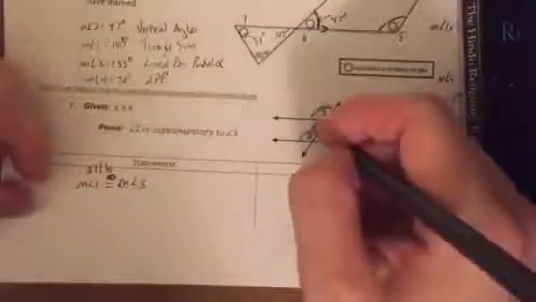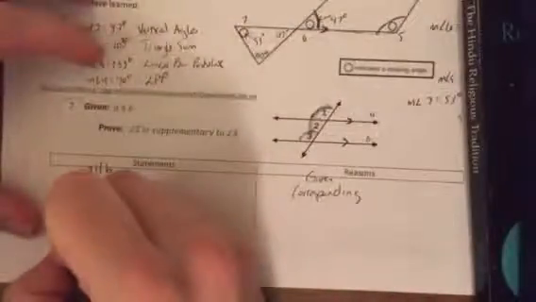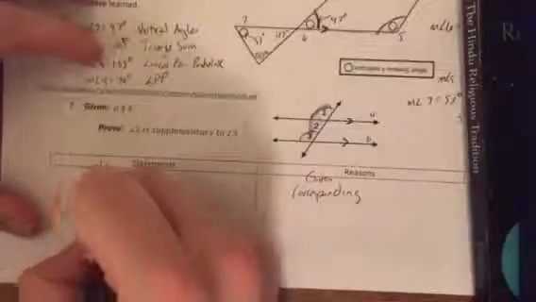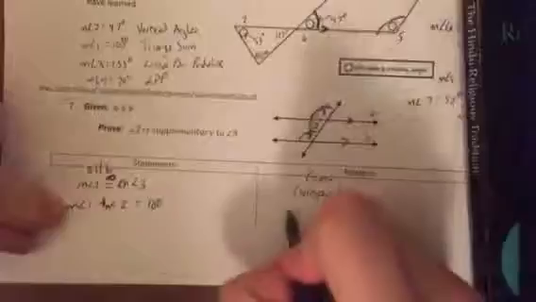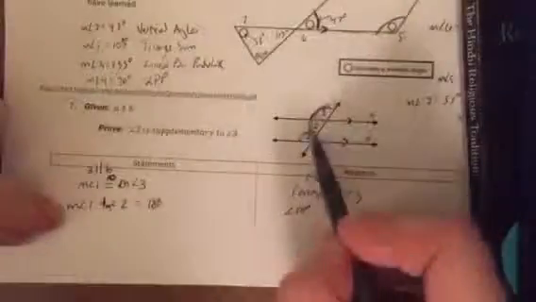Another thing that we know is angle 1 and angle 2 are supplementary, right? So really, I think the way I want to say that is the measure of angle 1 plus the measure of angle 2 is 180. They're supplementary, right? Because they're a linear pair. This is the linear pair postulate. So these two add to 180.